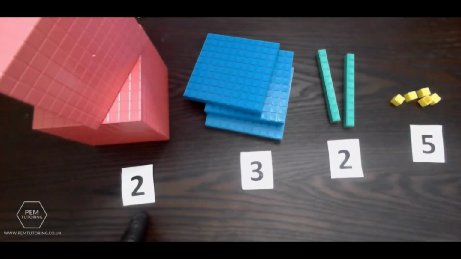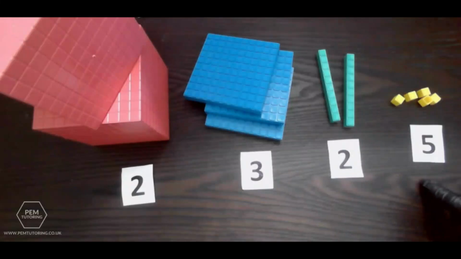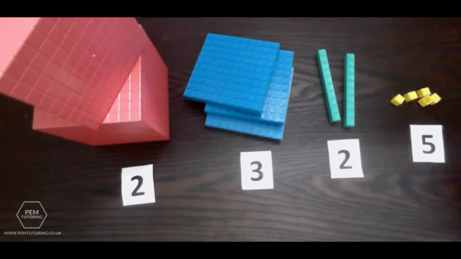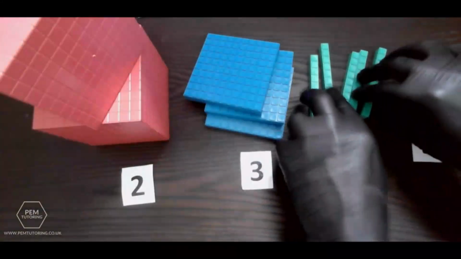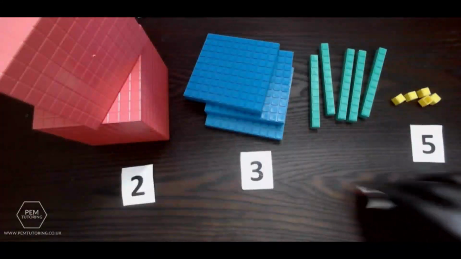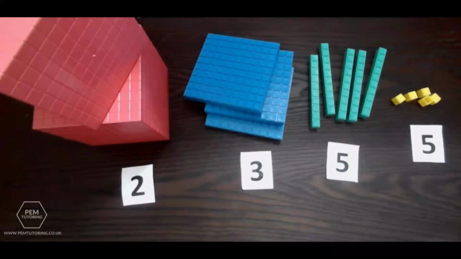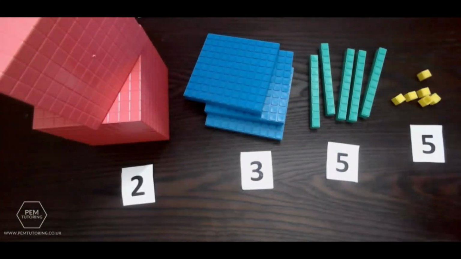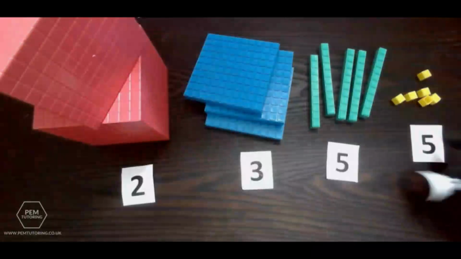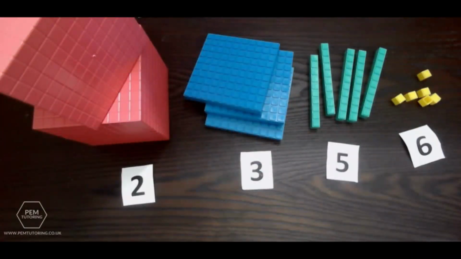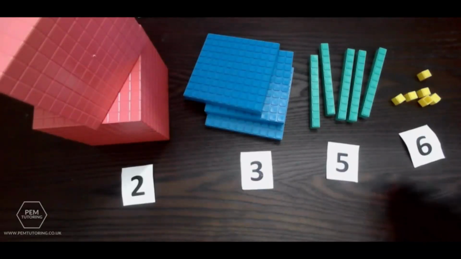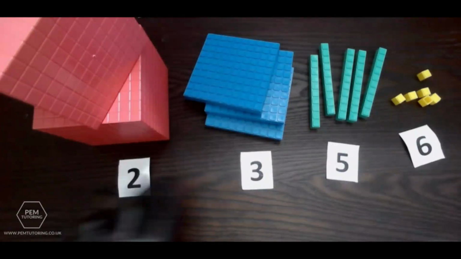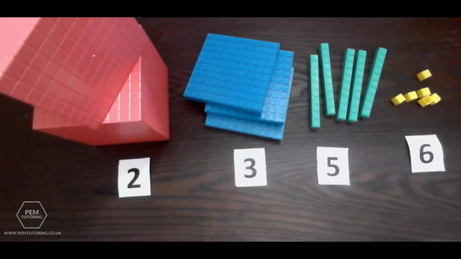So we now have 2325. If we say add another 3 tens here, so that's another 3 tens, that now becomes 5 as well. And we add another 1 there, so that becomes a 6. Okay, so that is 2356. So each number is just telling us how much we have for each place value.